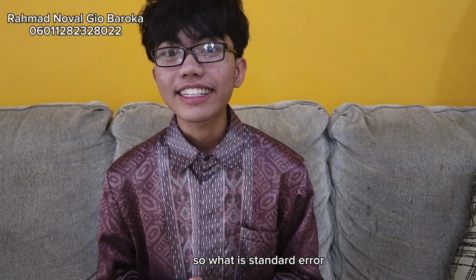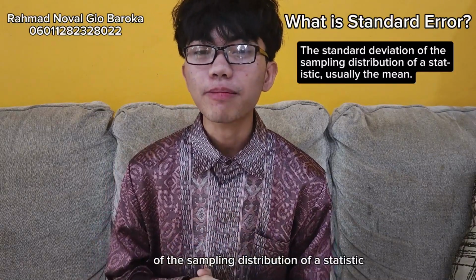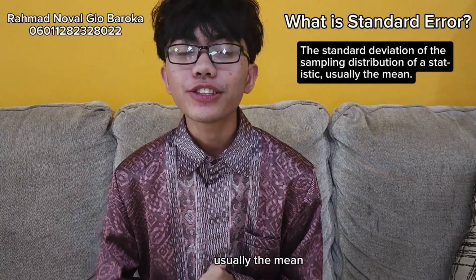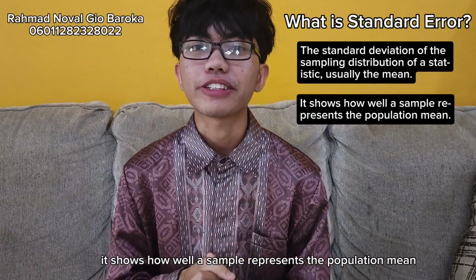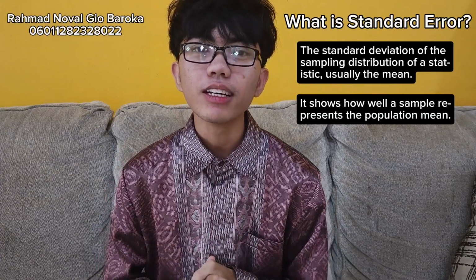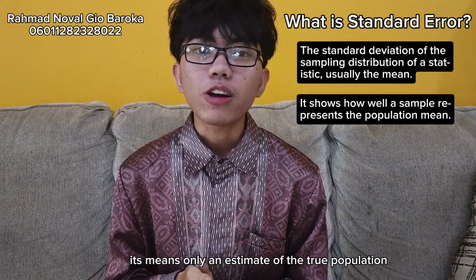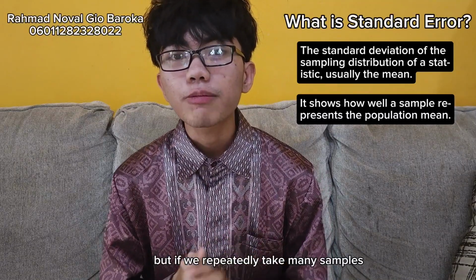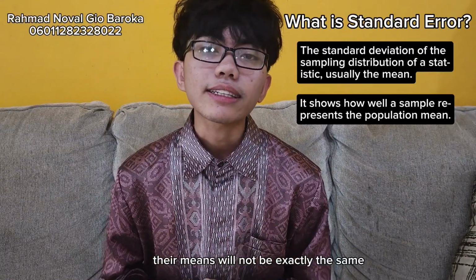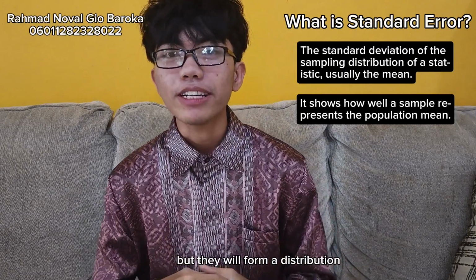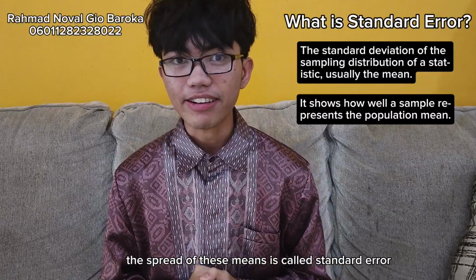So, what is standard error? Standard error is the standard deviation of the sampling distribution of a statistic, usually the mean. It shows how well a sample represents the population mean. If we take one sample, it is only an estimate of the true population. But if we repeatedly take many samples, their means will not be exactly the same, but they will form a distribution. The spread of these means is called standard error.